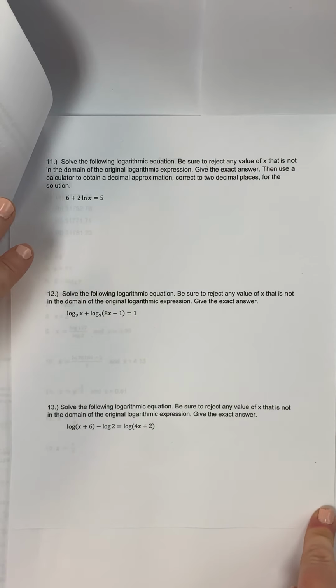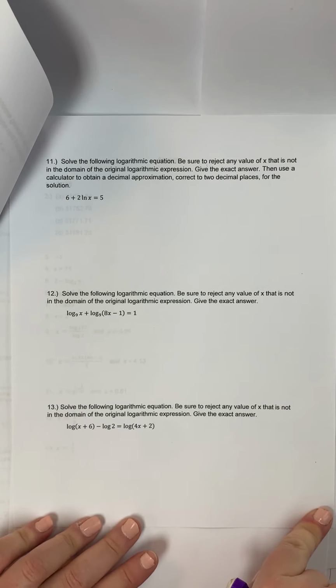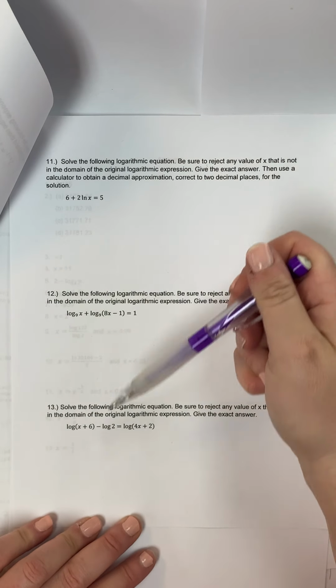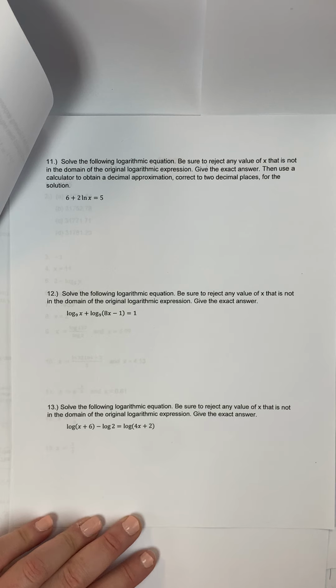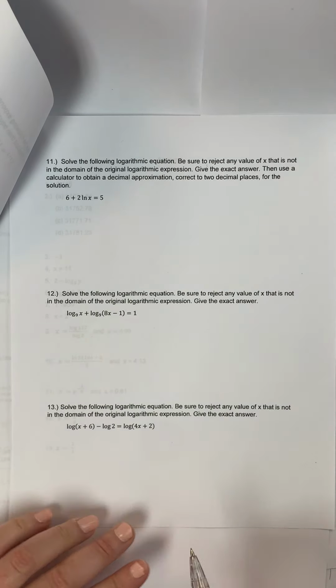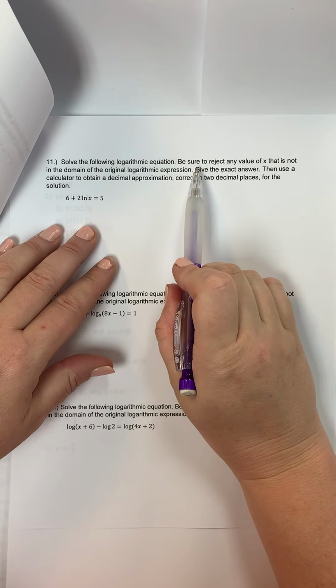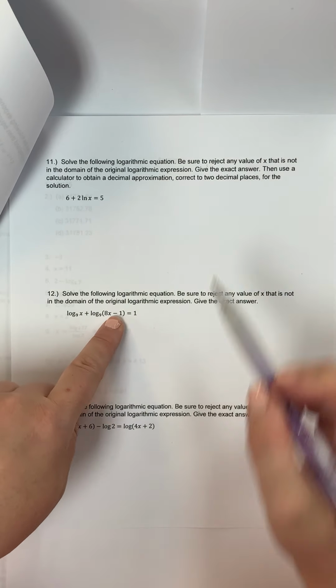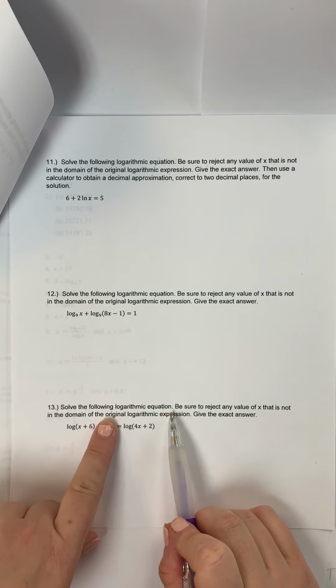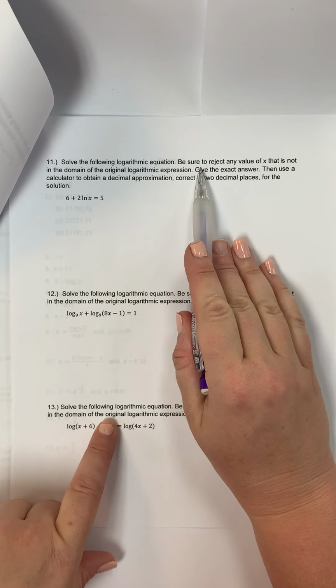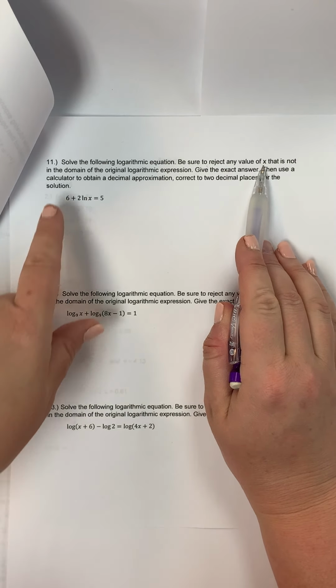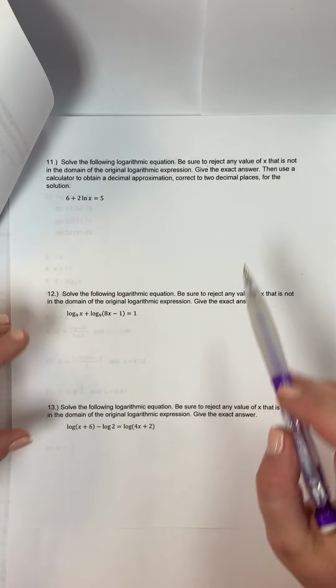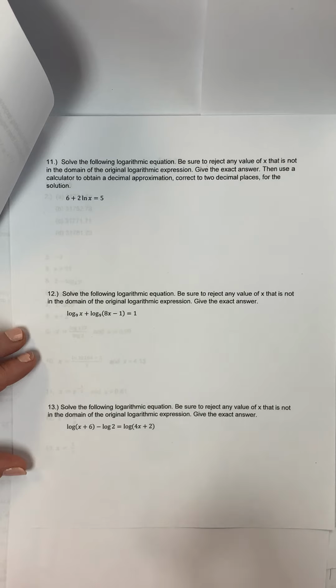All right, last page. Still on equations, but this time we have log equations. 3 log equations and we're all done. Okay, well, here we go. Get my little solution set over here ready to go. Okay, so let's read our directions. Now, solve the following log equation. That's the same for all. The next sentence is also the same. Be sure to reject any value of x that is not in the domain of the original. That is the same sentence for everyone.